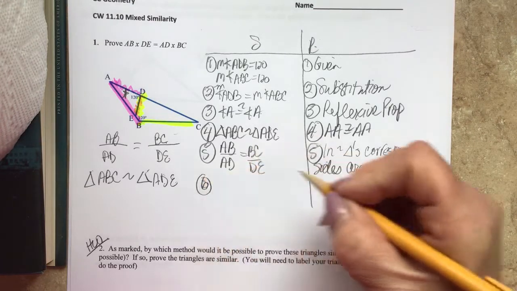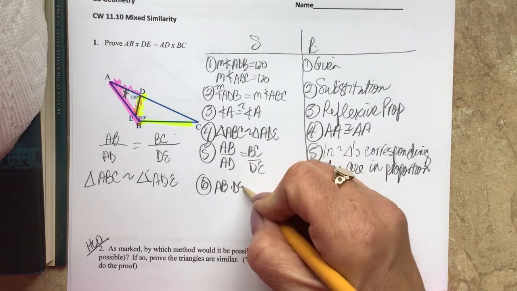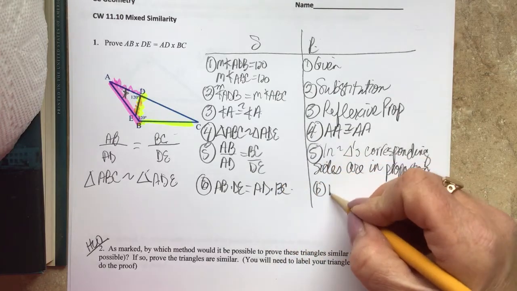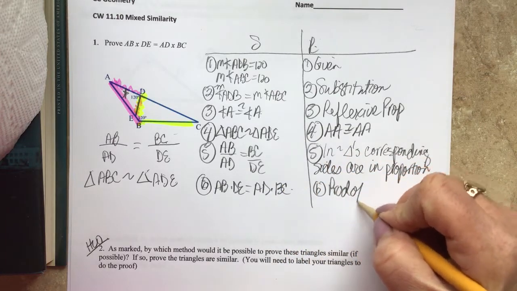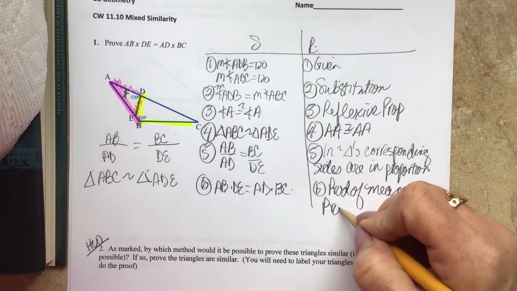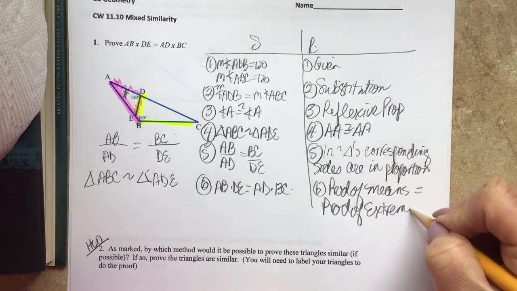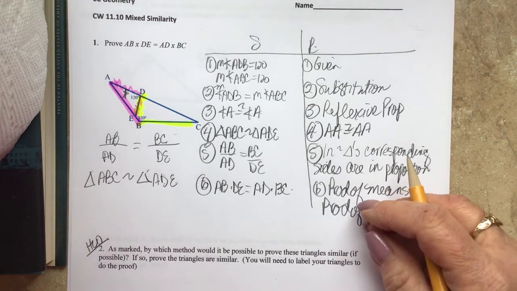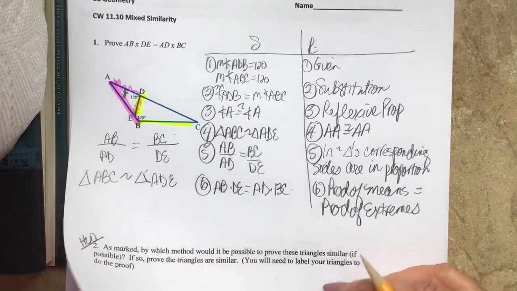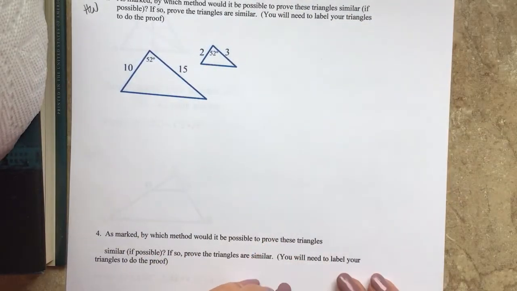And number 6, AB times DE equals AD times BC, and that is product of the means equals product of the extremes. Okay, so you're going to do number 2 for homework, okay? So mark that as a homework assignment. Number 3 is also going to be for homework.